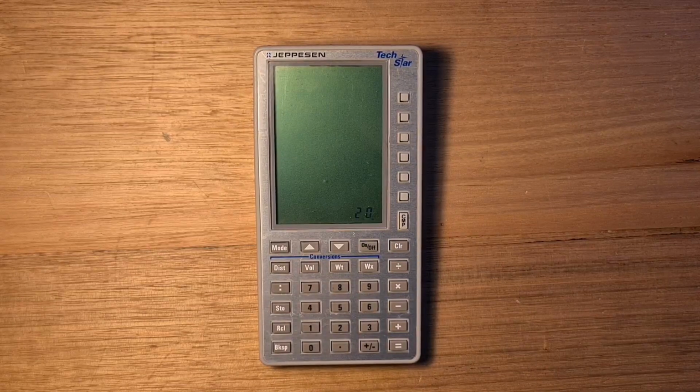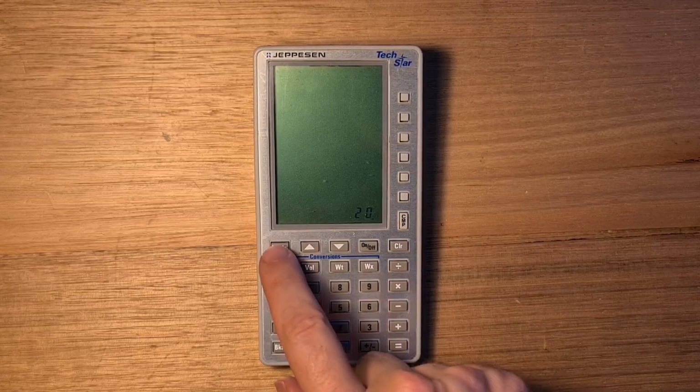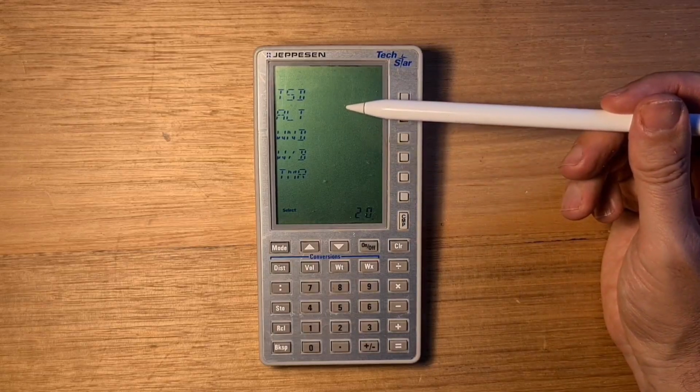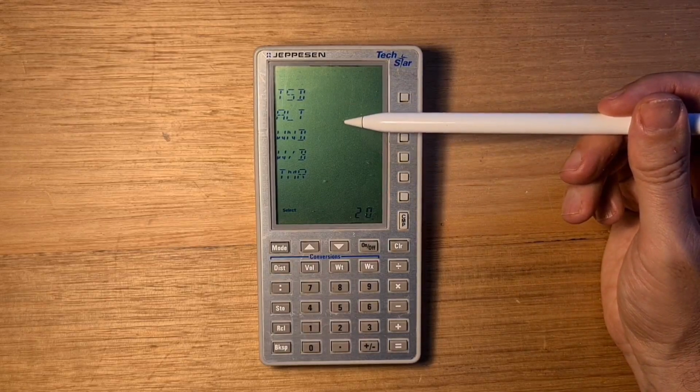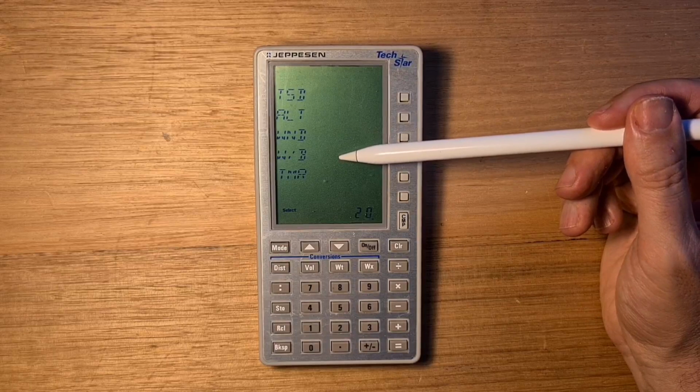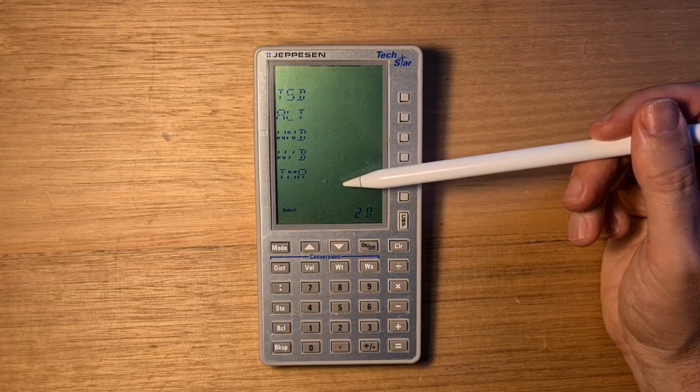And the device has 5 modes of operation. So there's time, speed, distance calculations, there's altitude and airspeed, there's wind calculations, there's weight and balance calculations, and then there's a timer function.